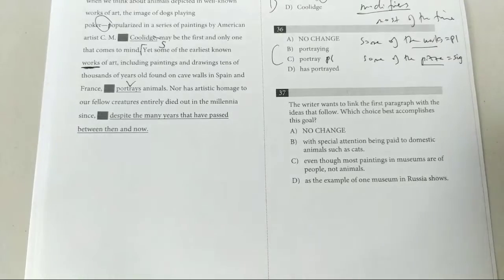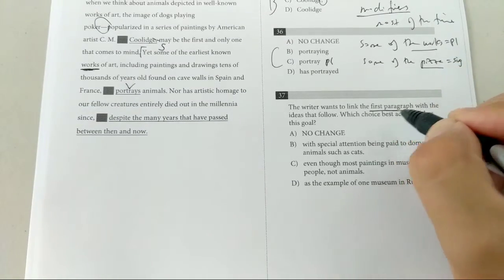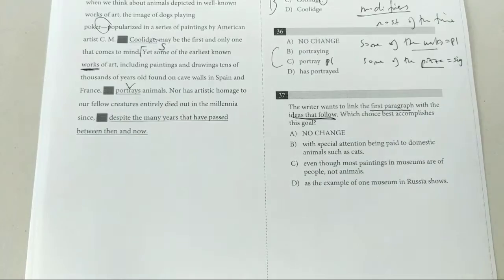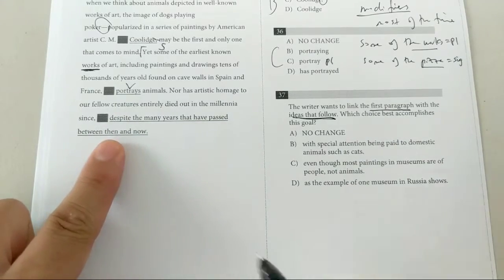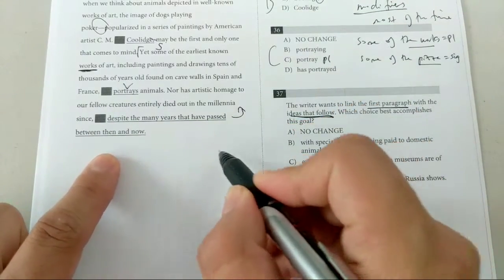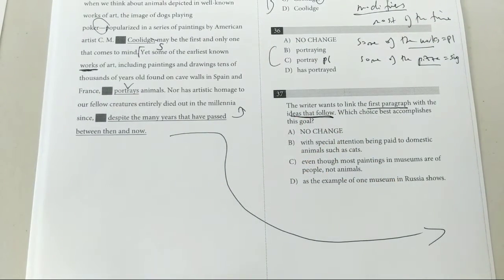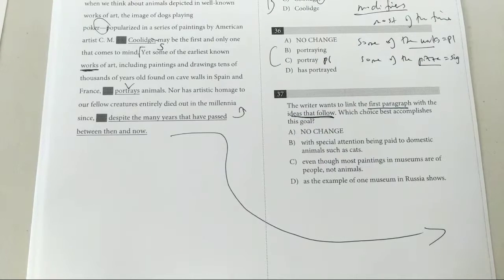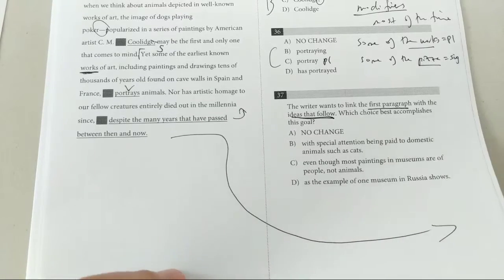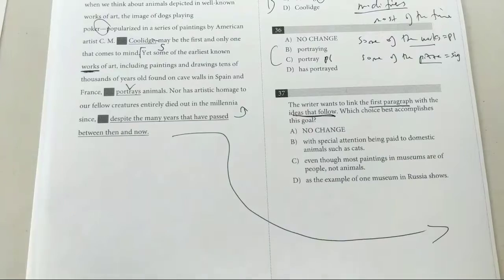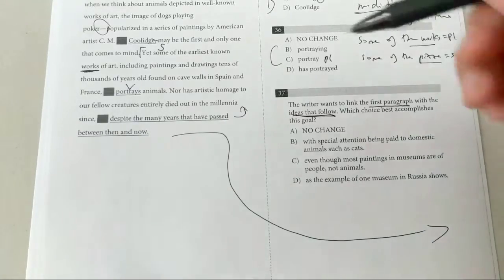37. The writer wants to link the first paragraph with the ideas that follow, right? So it's right here. So it's going to link all this stuff up here with all the stuff on the other side, okay? They are counting on the fact that you are lazy, okay? They really want to annoy you so that you don't want to turn the next page and that you'll just make a big guess. Don't do that, all right? Don't be lazy, turn it over, all right? But let's read what's here first.